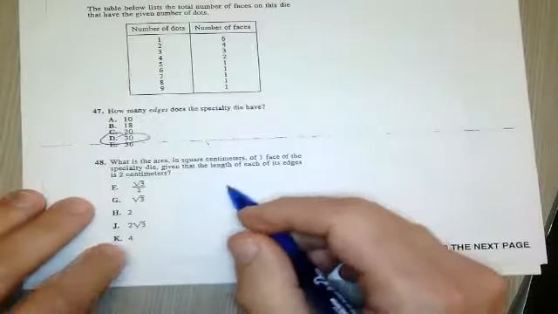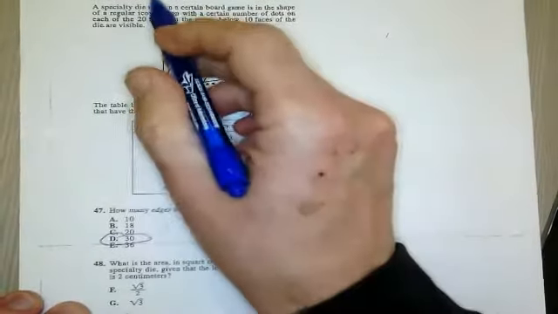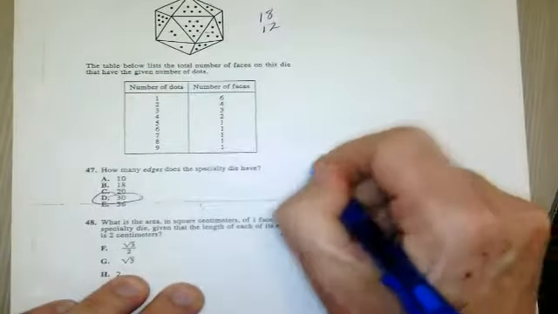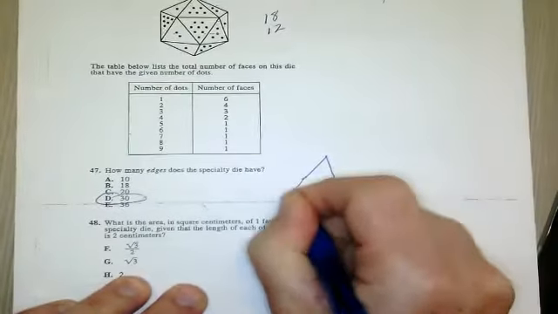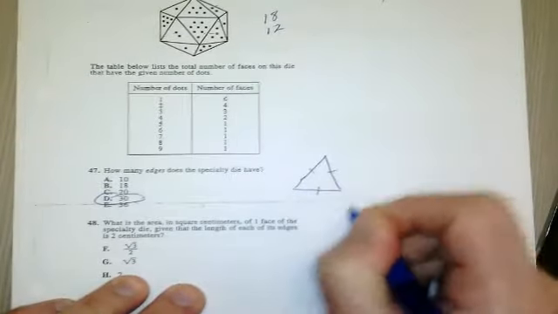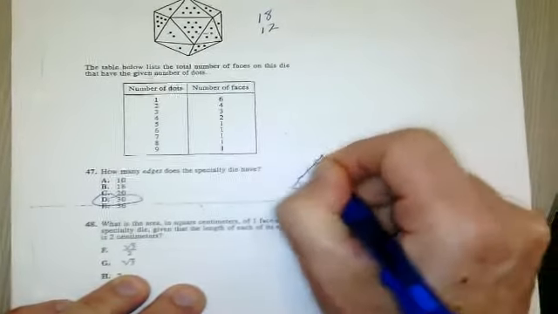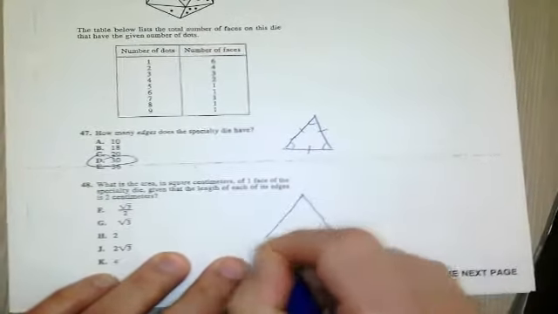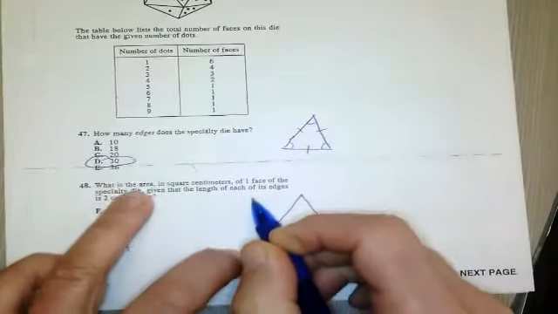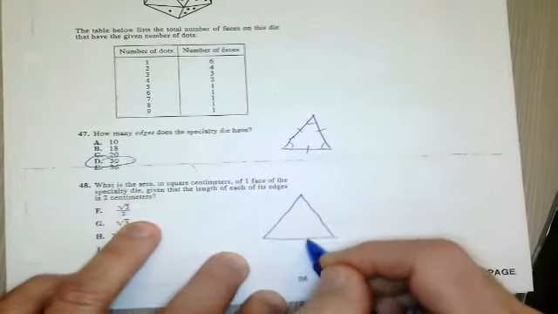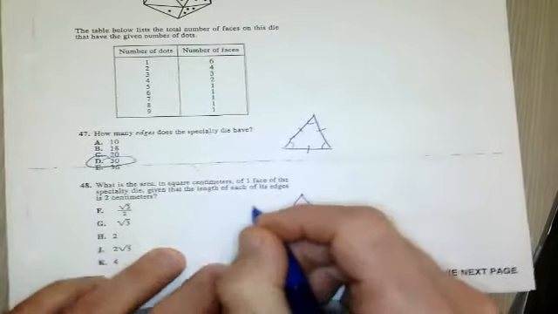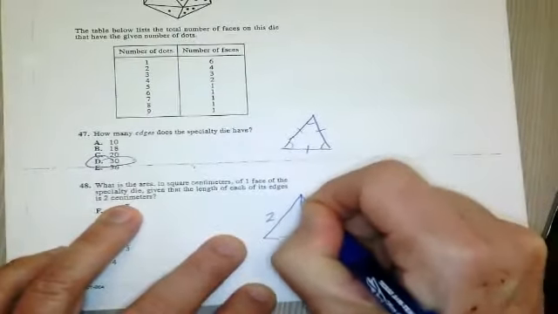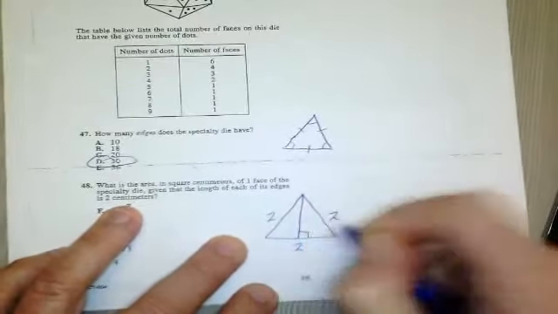Now, 48 says that all of those, it said up here, they were equilateral triangles, which means all the sides have the same length and all the angles have the same measurement. Okay, that's what it means to be equilateral. So here we go again. I'm going to draw this new one here to find the area of one face. Well, it tells us that each edge is 2. So this is 2, this is 2, and this is 2. Remember, it's equilateral.